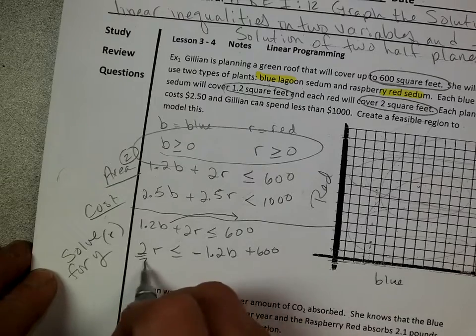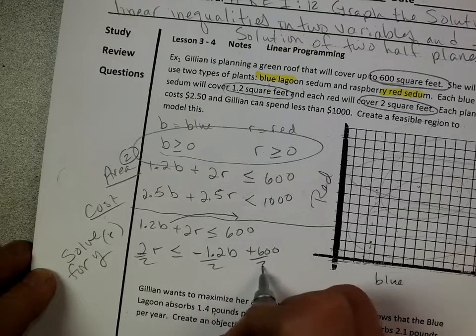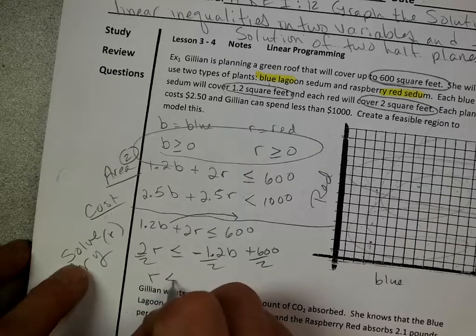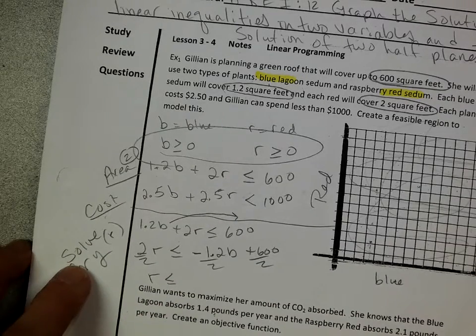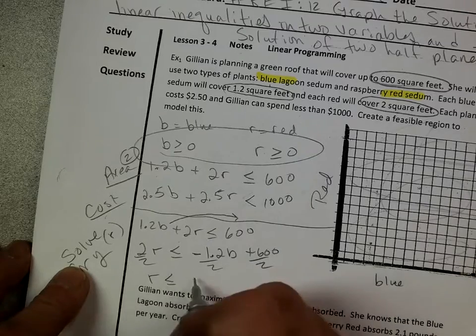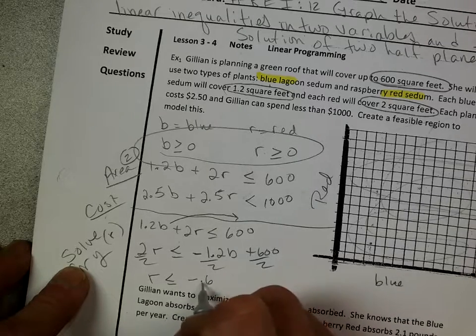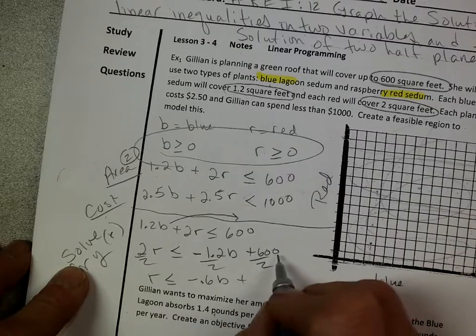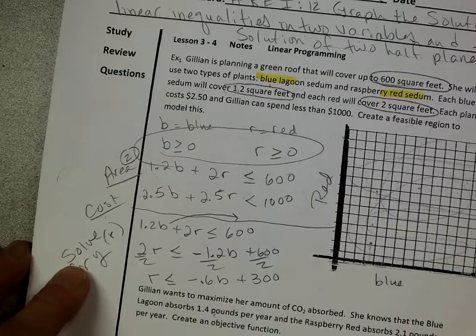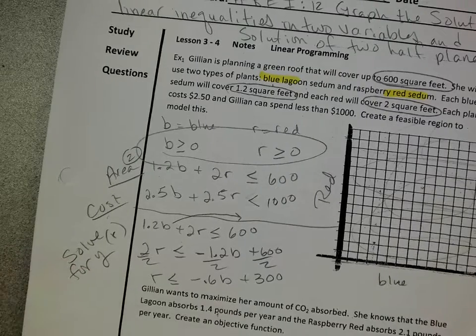Divide by 2, right? Divide by 2. I'll get r is less than or equal to, probably negative 0.6, right? Negative 1.2 divided by 2. Yeah, negative 0.6b plus 300, right? How am I doing? All right, I can graph that.